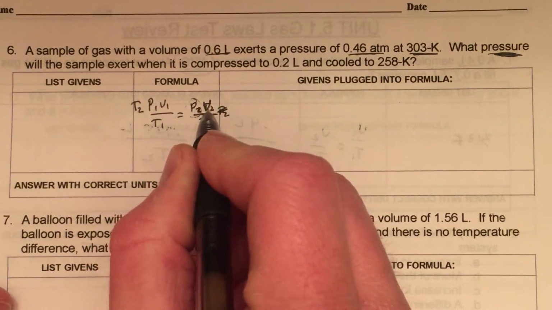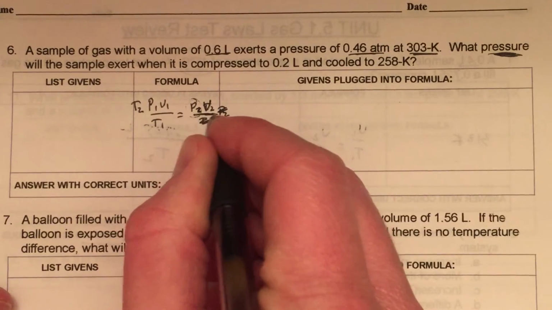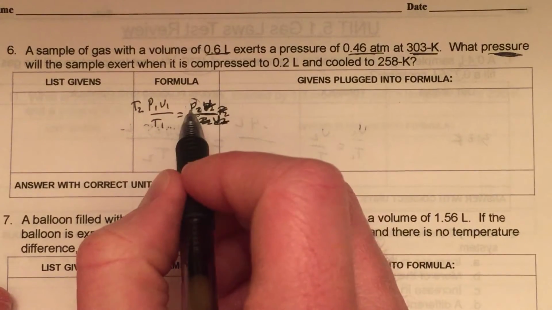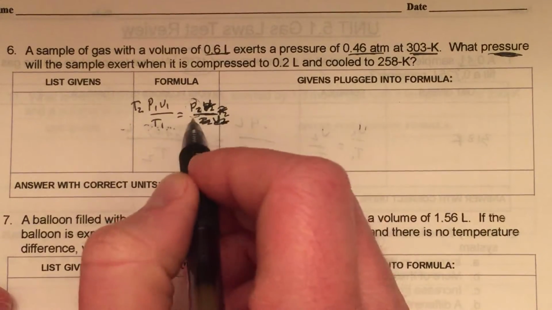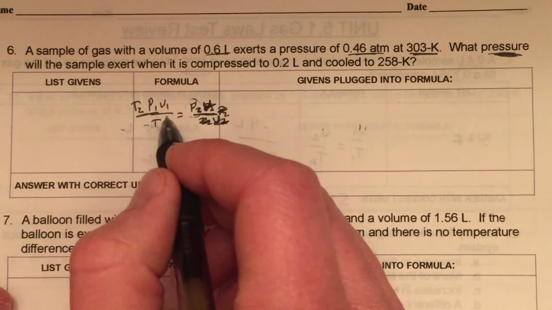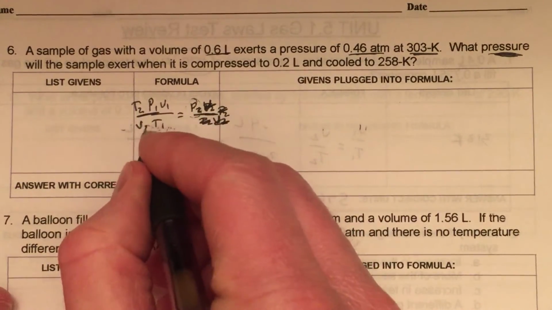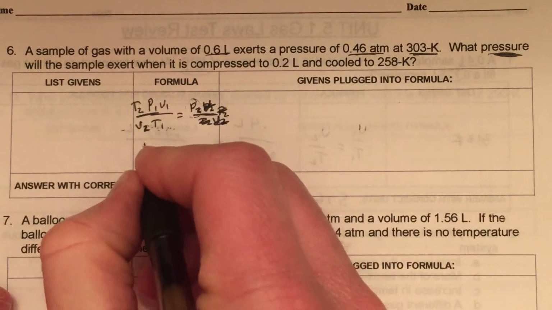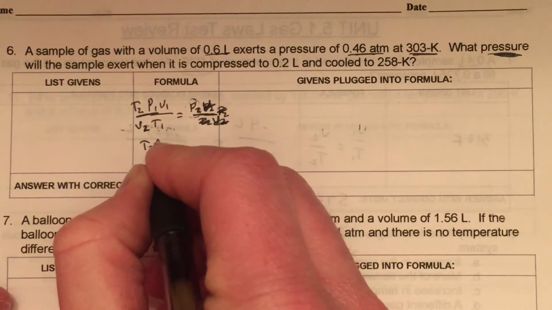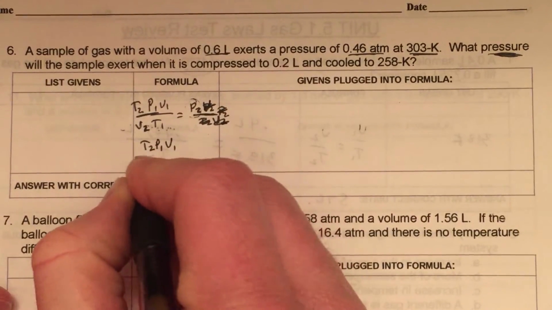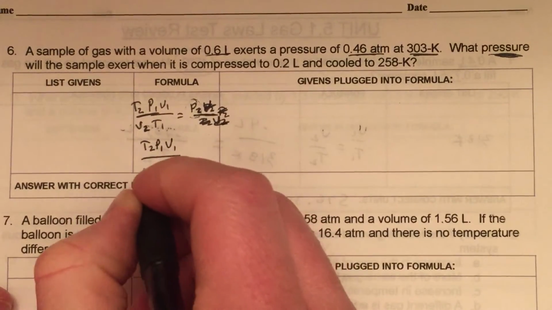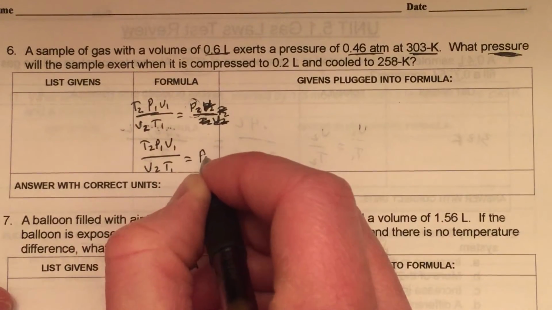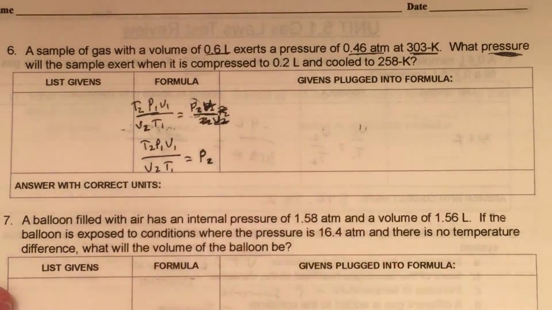Because these are multiplying now, I'm going to divide by V2, which cancels it to leave P2 by itself. But because I divided on one side, I've got to divide on the other, so V2 goes on the bottom over here. To rewrite the equation, it should be temperature 2 times pressure 1 times volume 1 divided by volume 2 over temperature 1, which gives you your pressure 2.